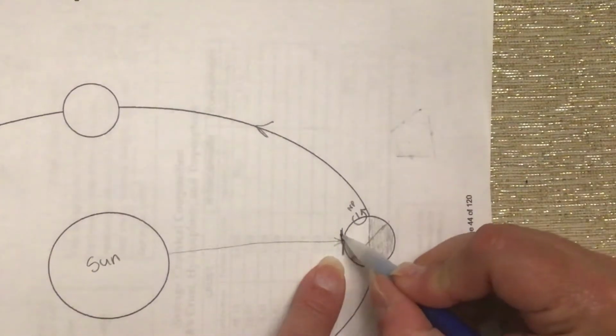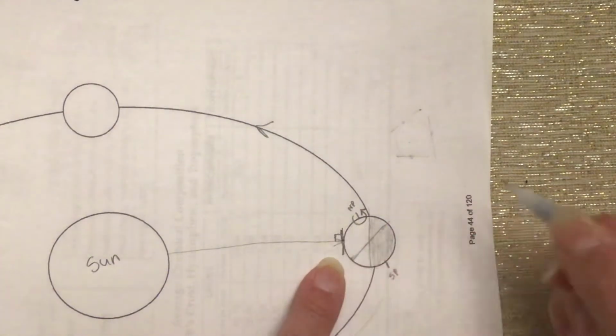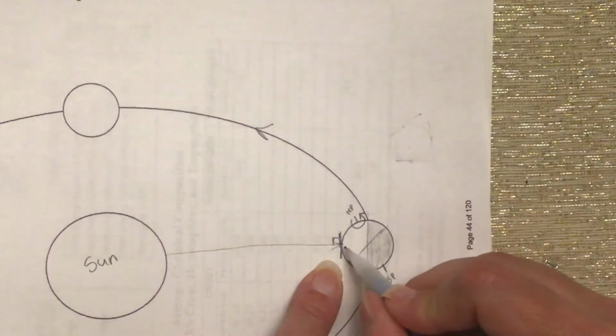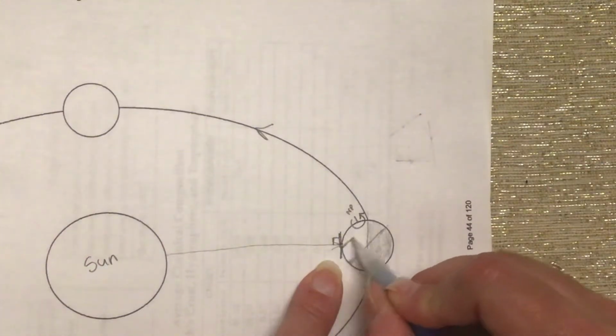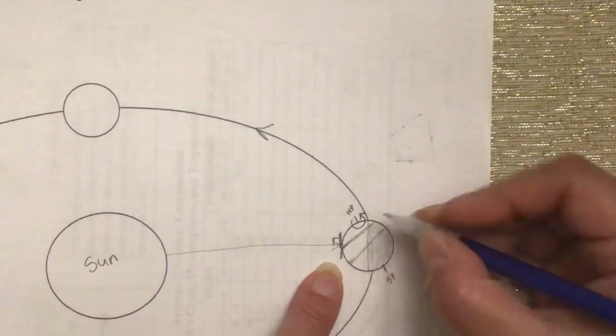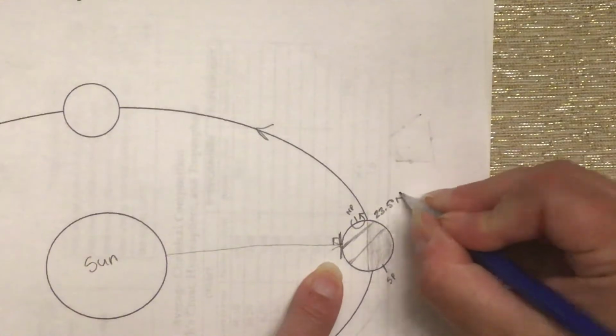Okay, so what do you notice about the rays of the sun and this tangent line? They make a 90-degree angle. That means the sun is at this person's zenith. Okay, so what is this line of latitude? I know it's not to scale, but that line of latitude is 23.5 degrees north.